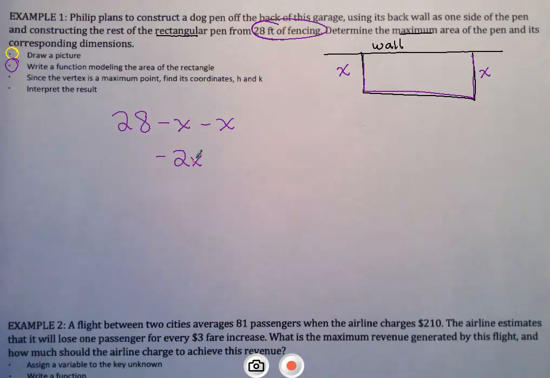X times x would be x squared. So this side would be 28 minus the 2x feet. That way we've kept the same variable, so we don't have to work with a system, and we have accounted for the whole 28 feet, taking away the 2 x's for each side.